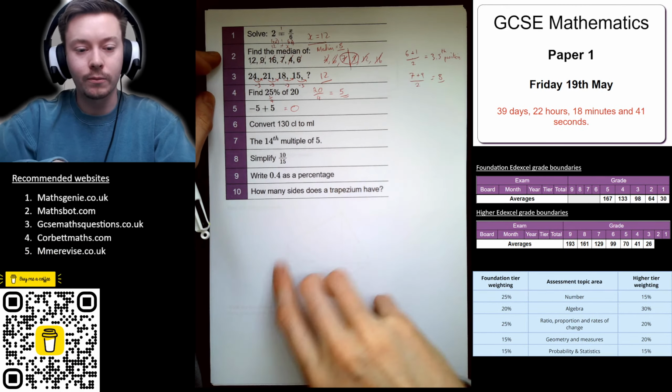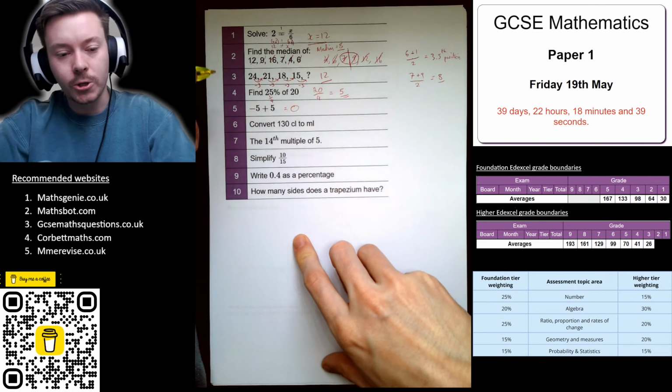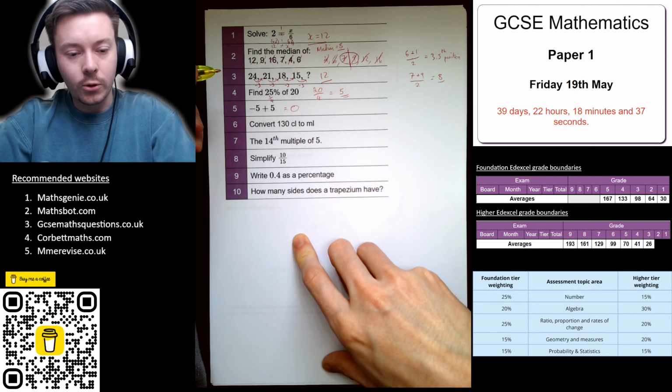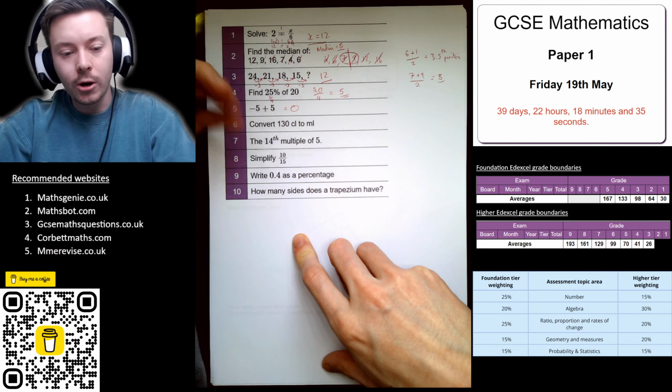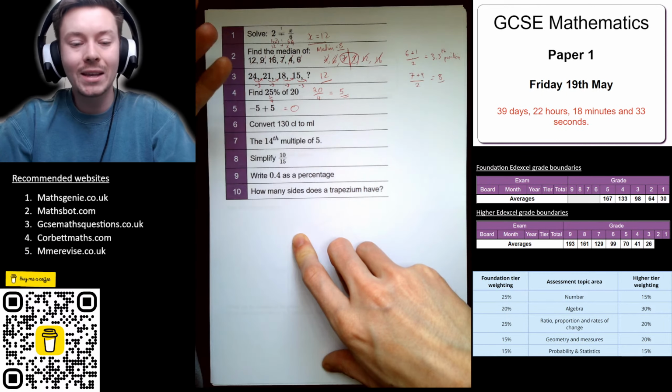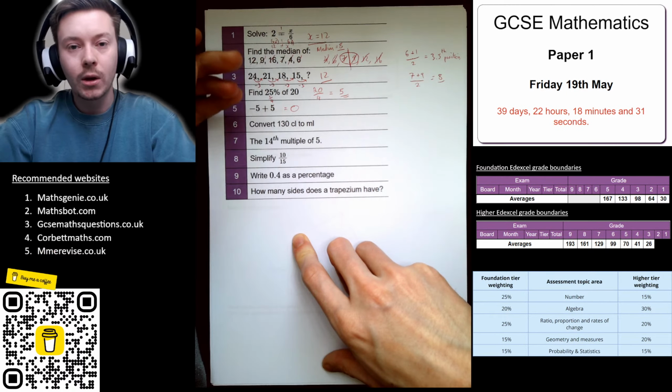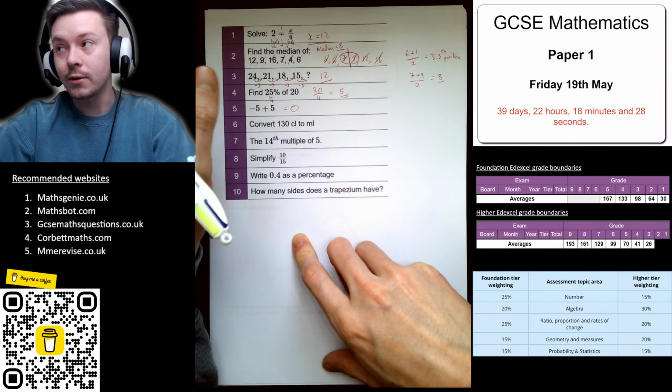Now this is an interesting question, and one which probably quite a few people will be unfamiliar with. 130 centilitres. Well, how many centilitres are in a litre? Now think of the prefix cent.